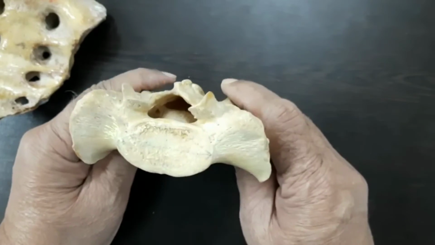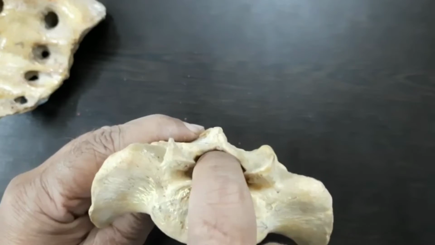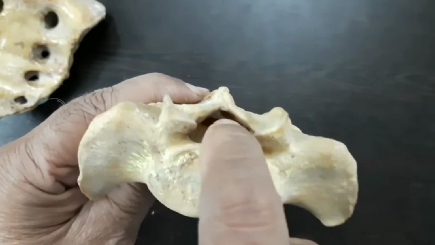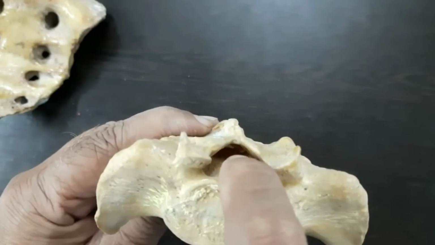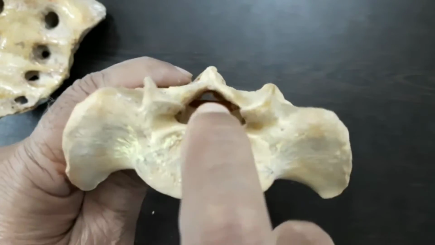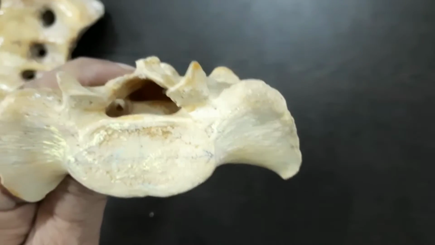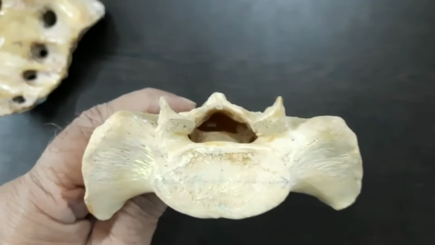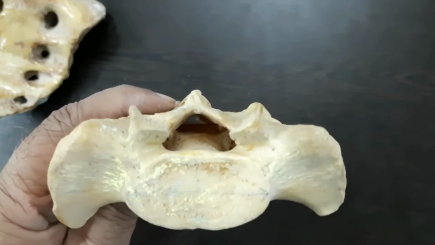Now from the base of the sacrum you can see the presence of the vertebral canal, which is here called the sacral canal, because it is in the sacrum. Through it will pass the cauda equina. The spinal cord will terminate at the level of lower border of L1 or upper border of L2.